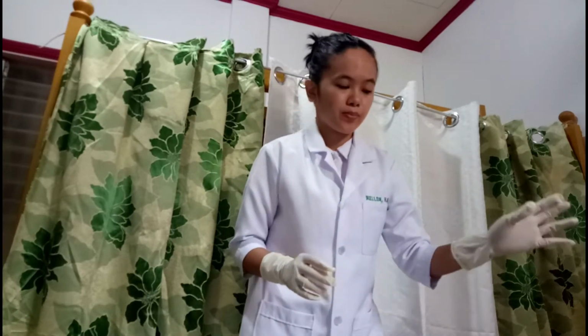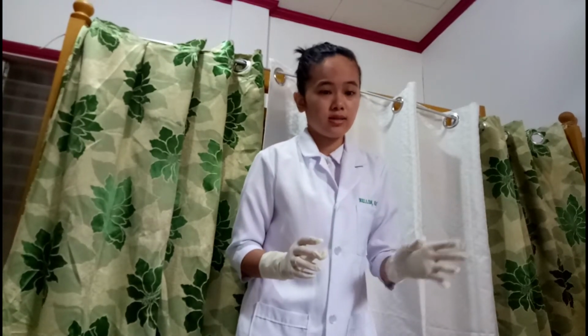So as you can see, I securely attach the tape to the leg of the patient so that the catheter is secured when the patient moves, it isn't hard for him to move, and also to prevent infection or retention or any injuries related to catheterization.